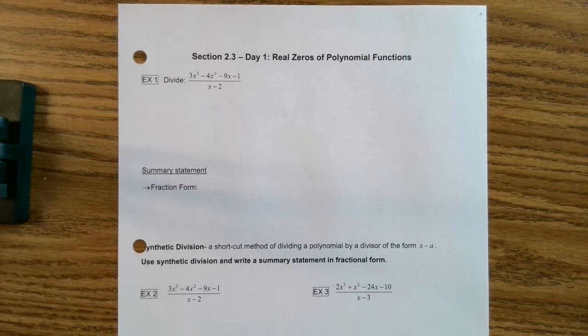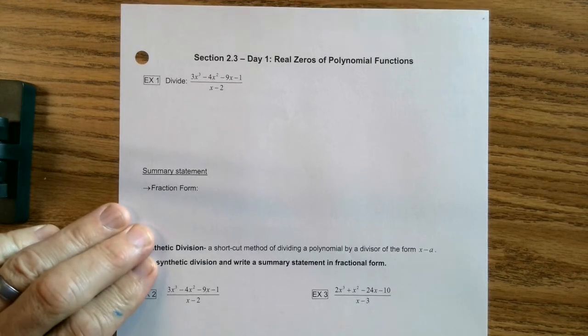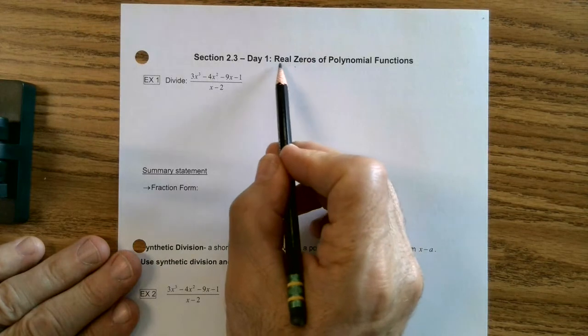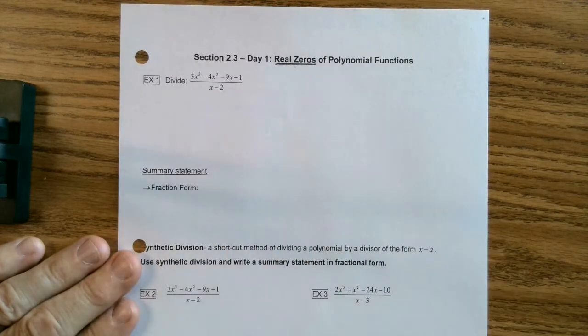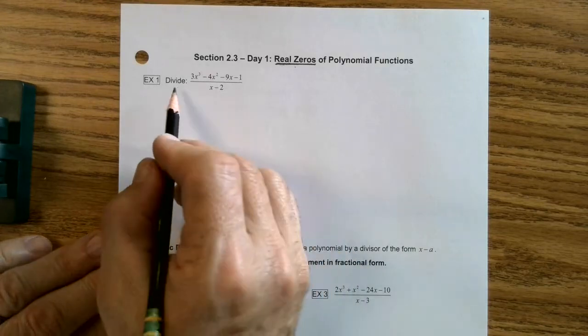All right, we're just going to dive into 2-3 day one. Hopefully you guys remember some of your algebra because more algebra is coming. So out of nowhere, we're still talking about real zeros. Now we've been talking about zeros, and that's where the graphs cross the x-axis, but this is more of an algebra. Find the zeros. So divide.